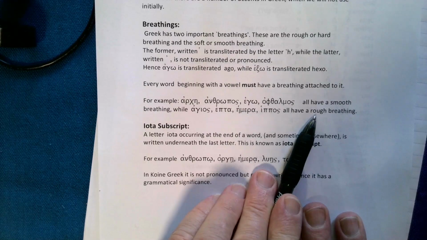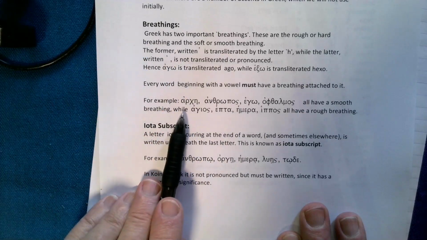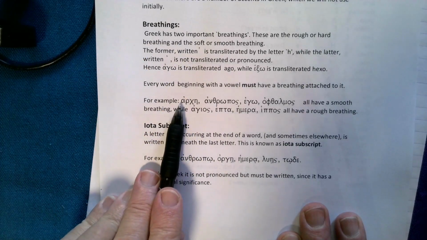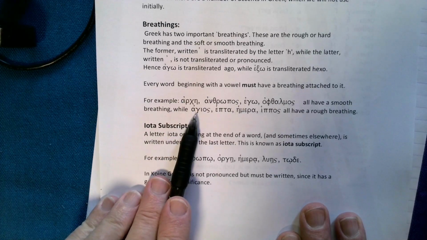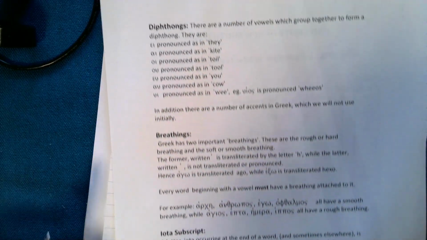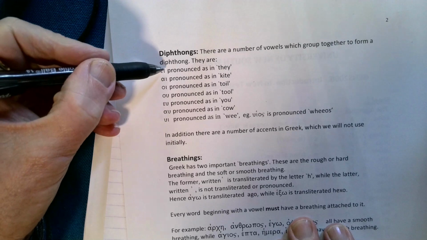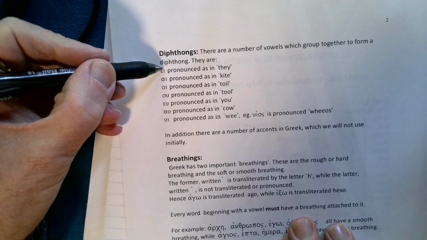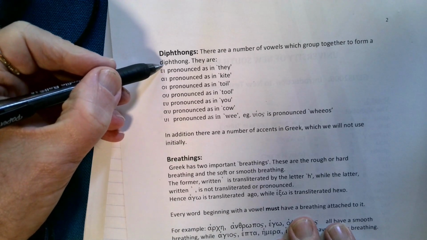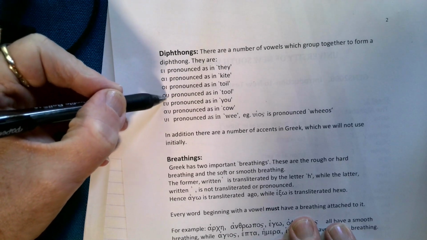So every time you're writing down a Greek word that begins with a vowel or diphthong, then it must have a breathing in front. If it belongs with a diphthong, just to come back to our diphthongs up here, then the breathing goes over the second letter. So if you wanted a beginning of the word, you'd have it going this way, or you'd have it going this way, but it goes on the second letter. So on the second letter.